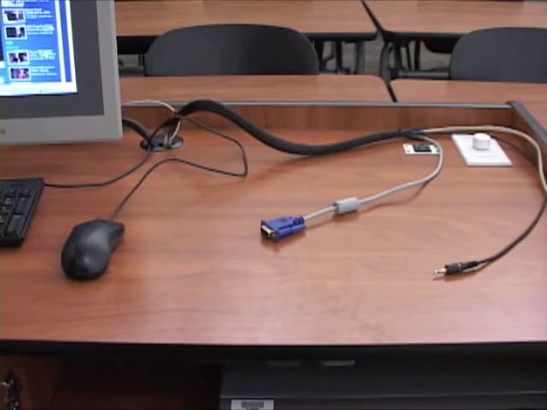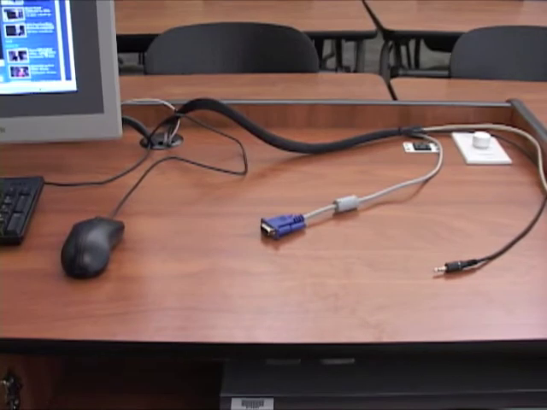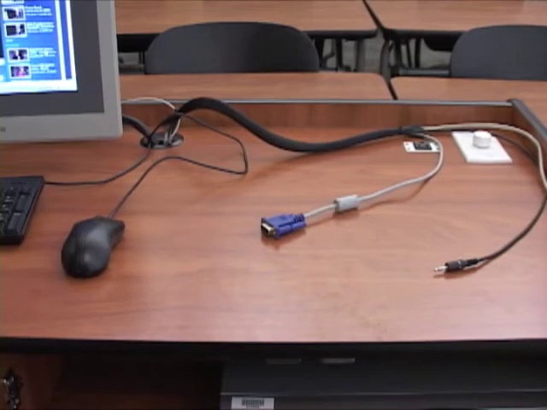Now, what happens if you have your own laptop computer that you want to hook up to the smart cabinet? The answer is no problem. This can be done. You have the option of using either the smart cabinet computer or your own laptop computer. We have the capability to hook up any laptop to our smart cabinet, PC as well as Mac, and display its content on the main screen.